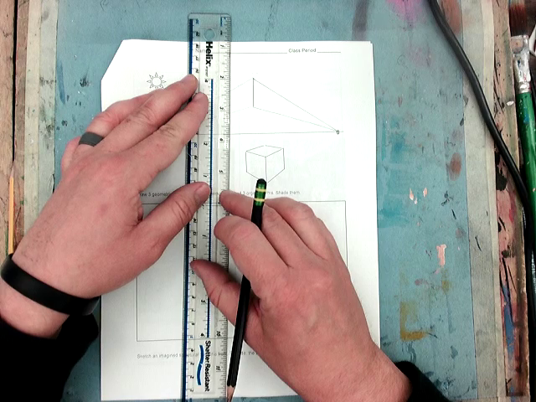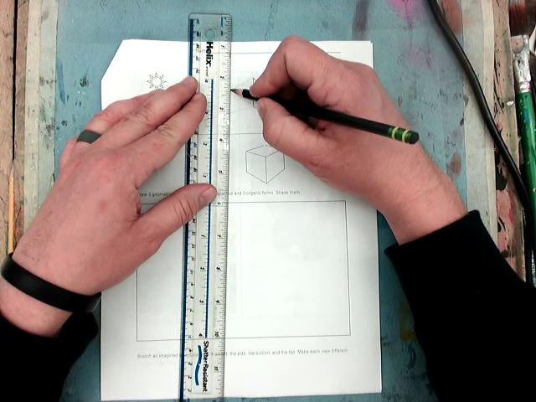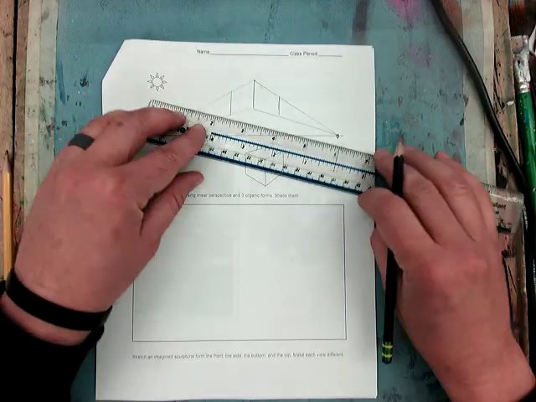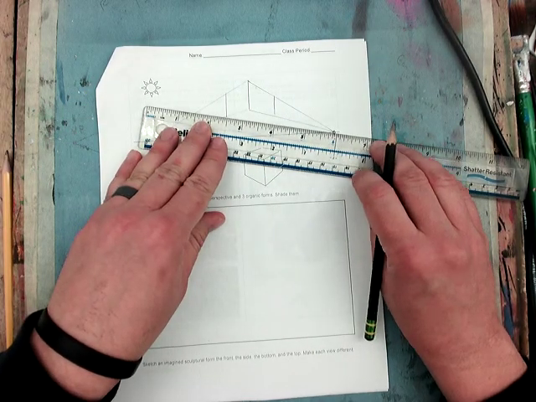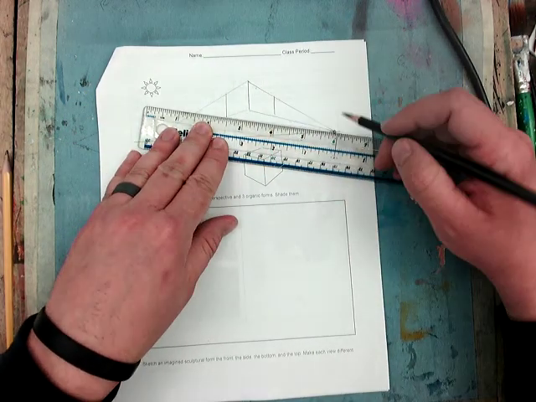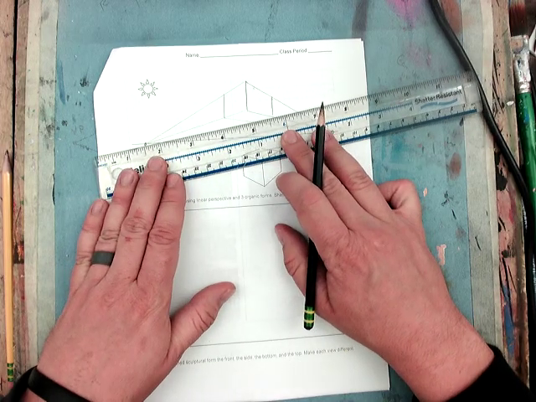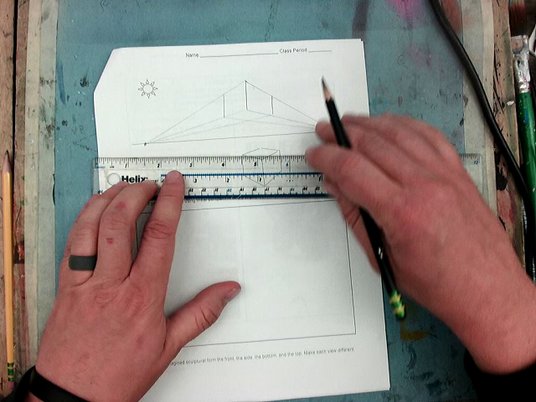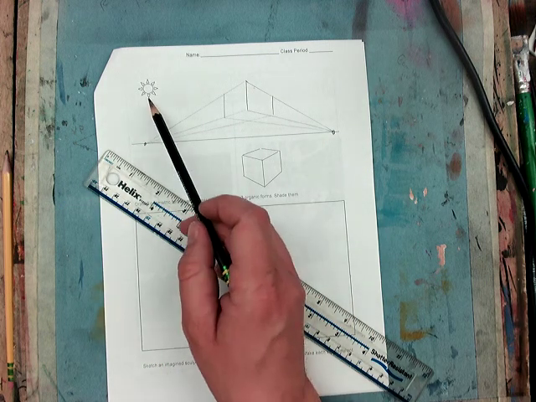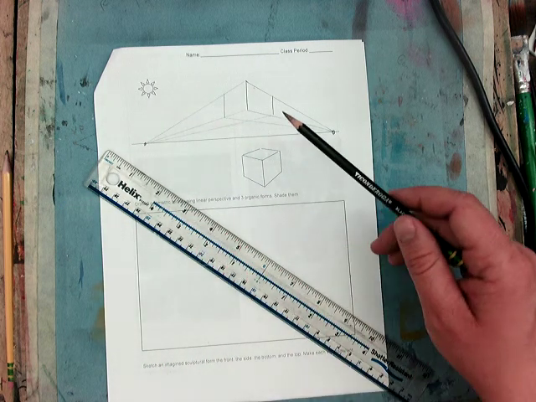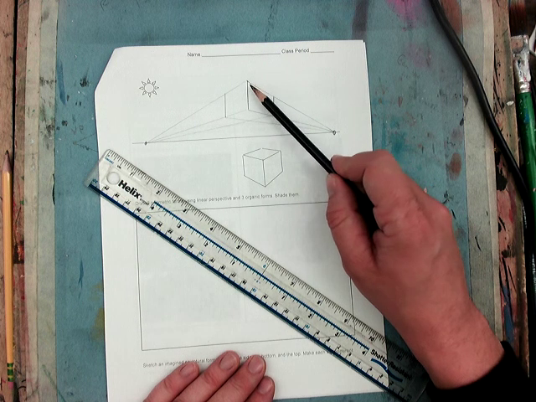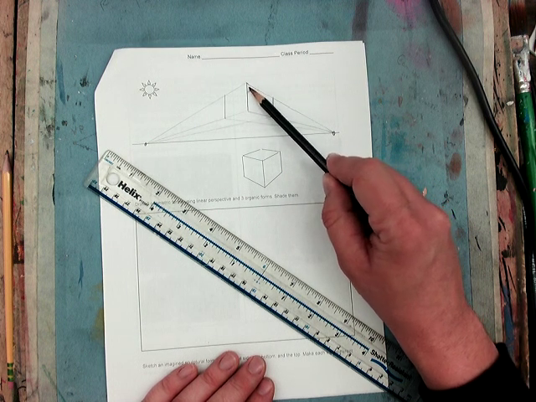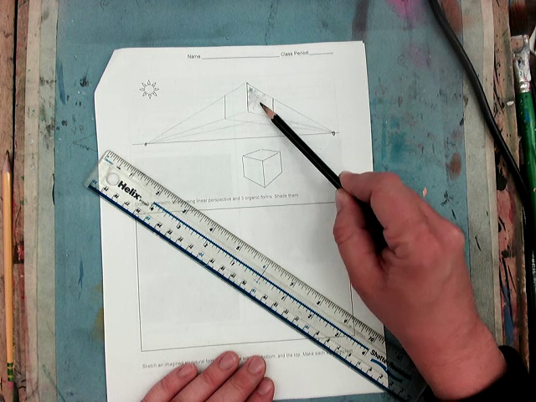All right. Next, I'm going to draw the back edges. Here. Here. I'm going to draw orthogonals from those back corners to the vanishing points. Okay. All right. I'm going to look at where my light source is. Which surfaces is it hitting? Which surfaces will it not be hitting? So this one's going to be pretty well hidden. So this will be kind of medium to dark.